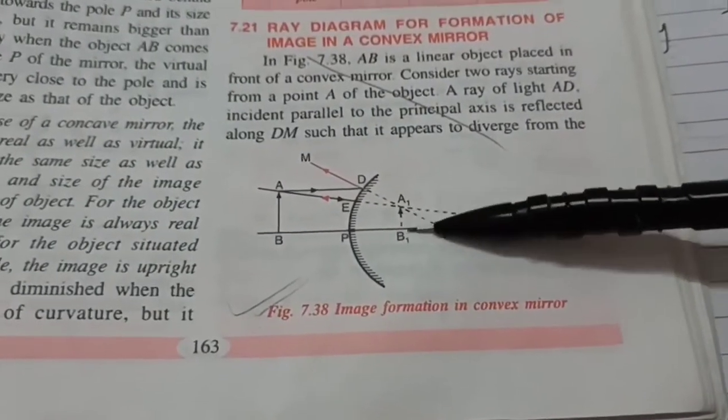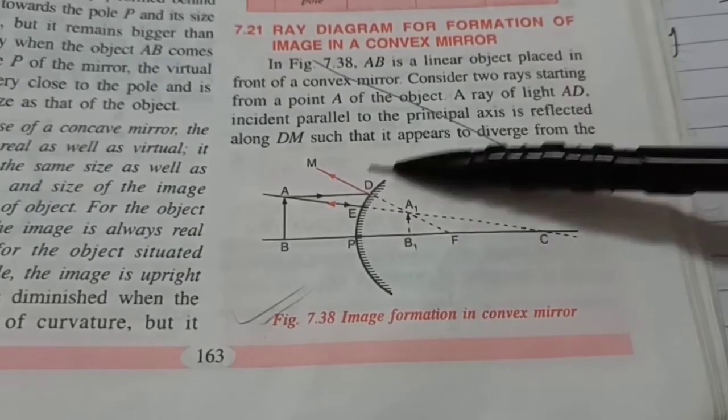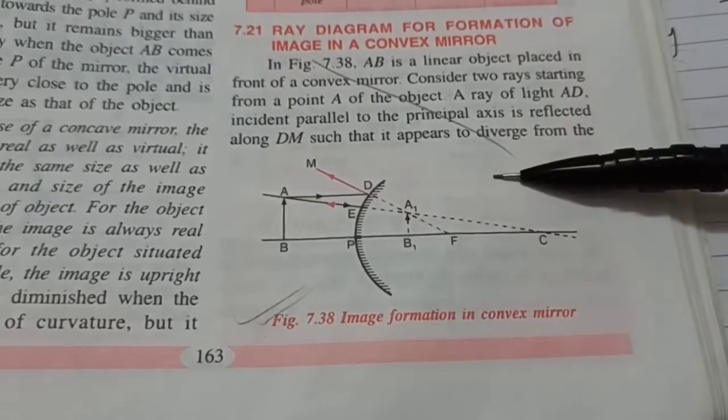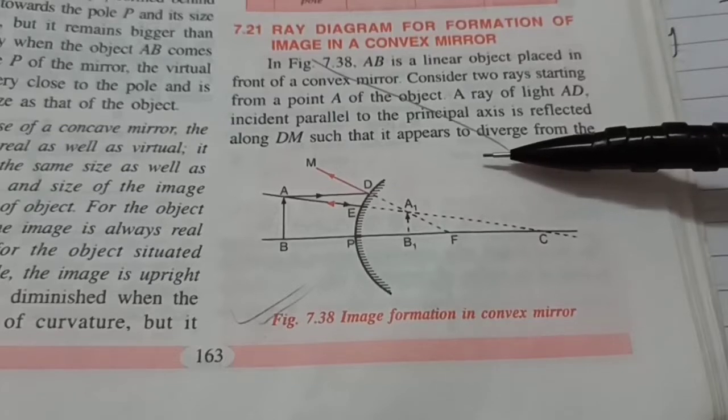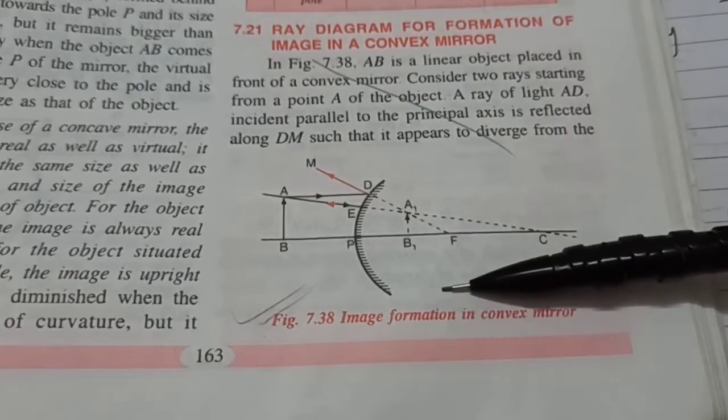As far as convex mirror is concerned, V has to be positive always. It is not possible that in any numerical for a convex mirror you will get a negative V, because real images are impossible to be formed by a convex mirror.